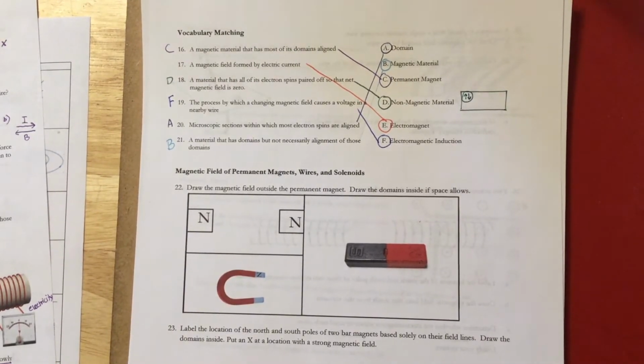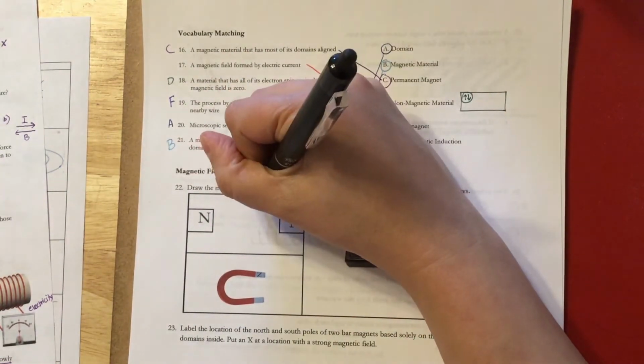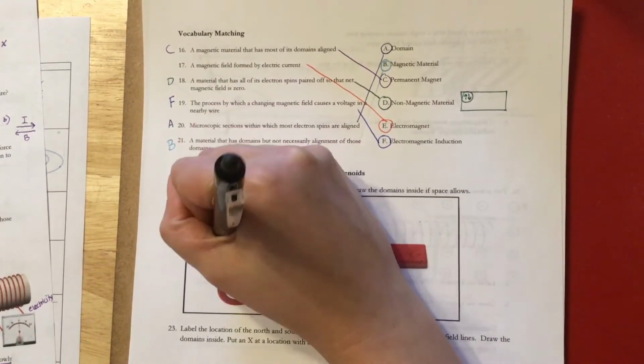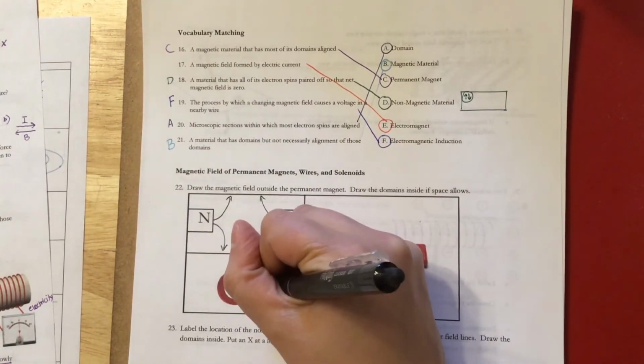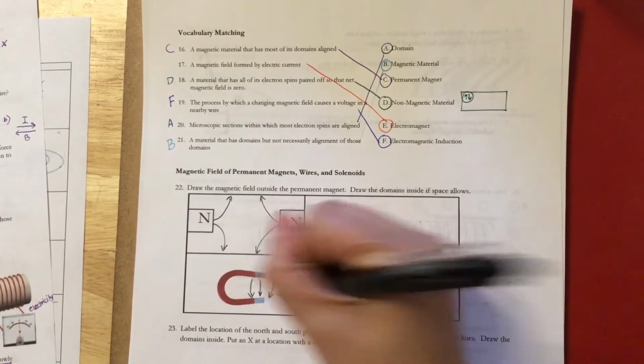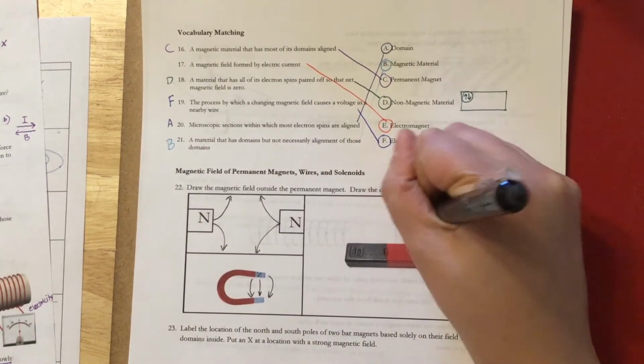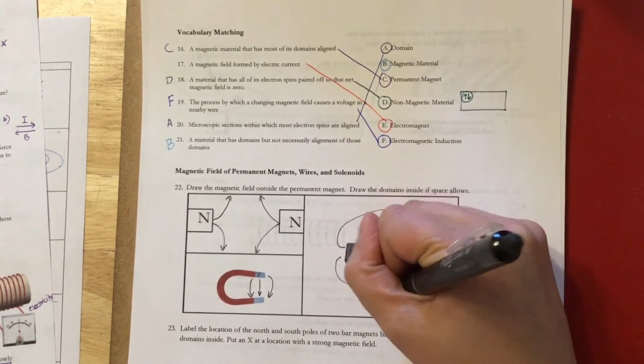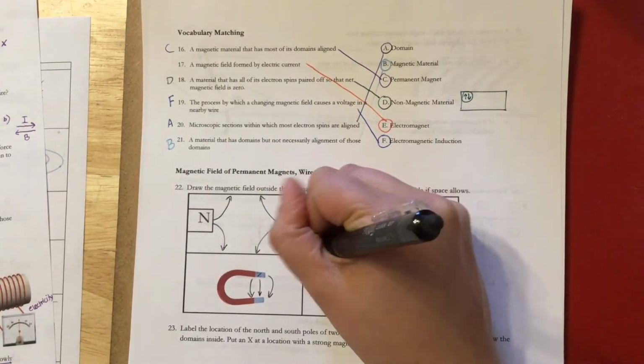All right, so let's draw magnetic fields. These are super easy. They go from north to south, so away from north poles, toward south poles, from north to south, away from north towards south.